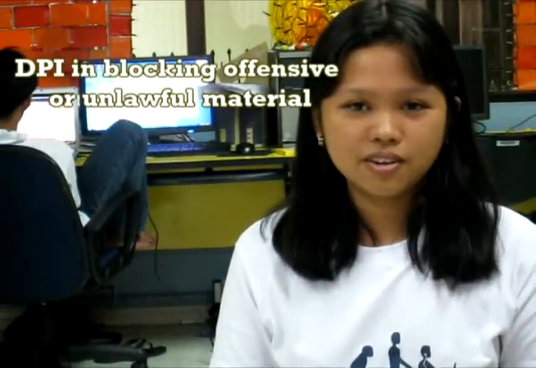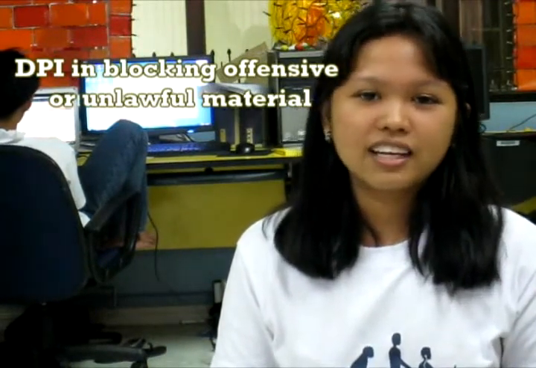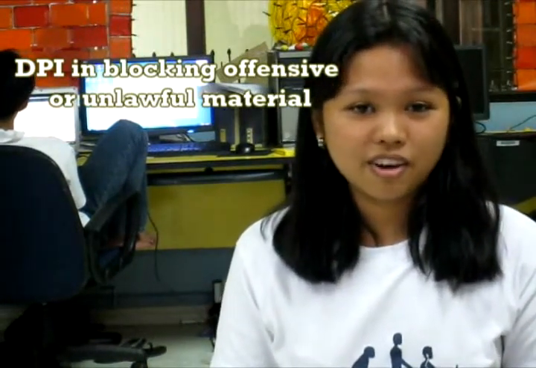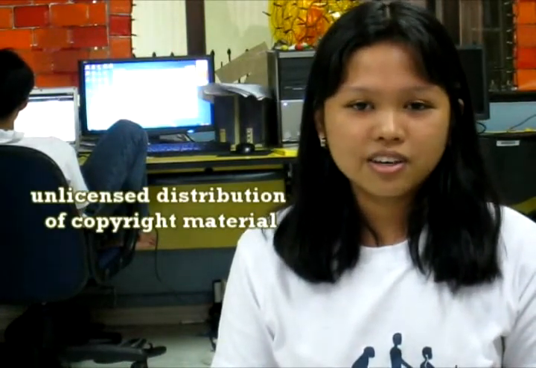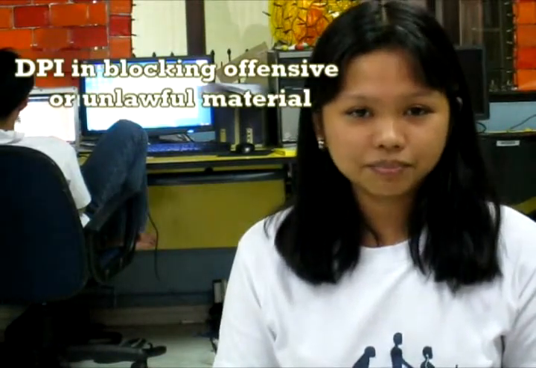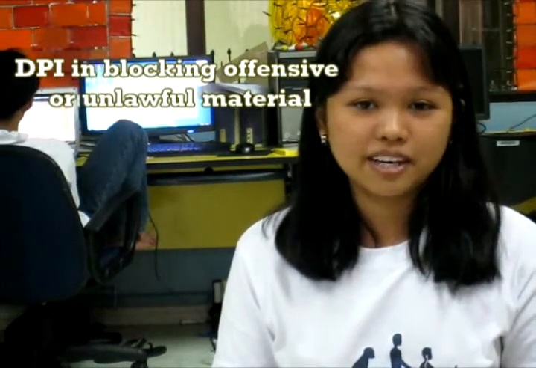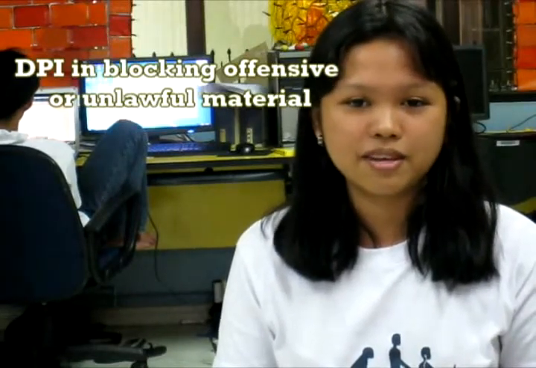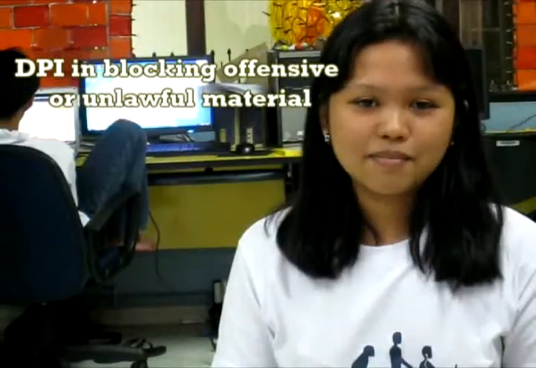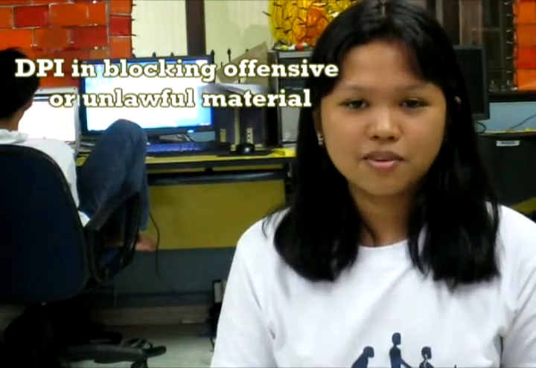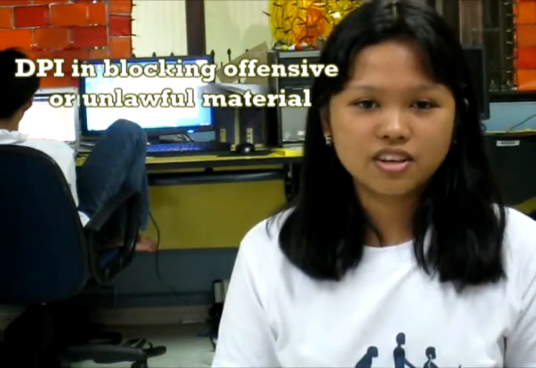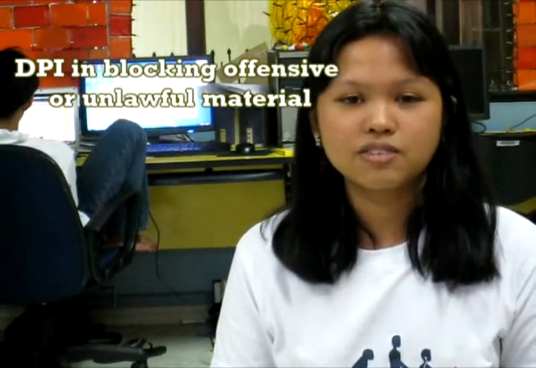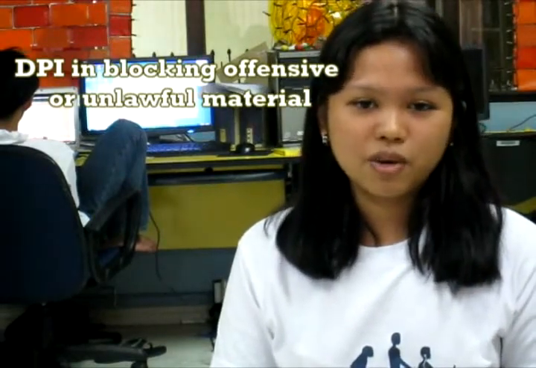Another current use of DPI is for blocking offensive or unlawful material. It is used for scanning network traffic for undesirable or unlawful content, such as unlicensed distribution of copyright material or dissemination of obscene materials. Providers are sometimes required by courts or official policy to help enforce copyrights. An example of this is in 2006, wherein one of Denmark's largest ISPs, Tele2, was given a court injunction and told it must block its customers from accessing the Pirate Bay, a launching point for BitTorrent.